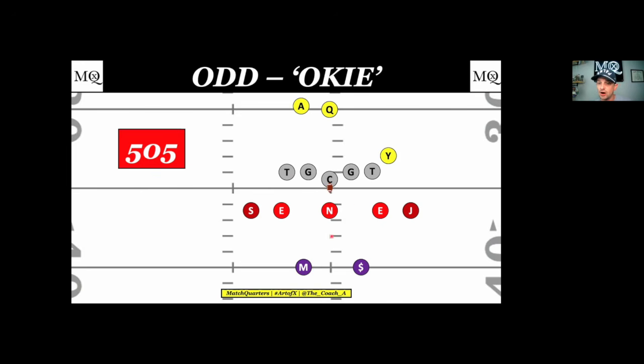So we still have our odd front. We're going to have our 505. This is really popular anytime a tight end is introduced in 3 high schemes. A lot of 3 high schemes will get into a 505 because they can have a solid edge and really pinch that down. If you're going to play a lot of spill and kill from an odd stack, you get into a 505.